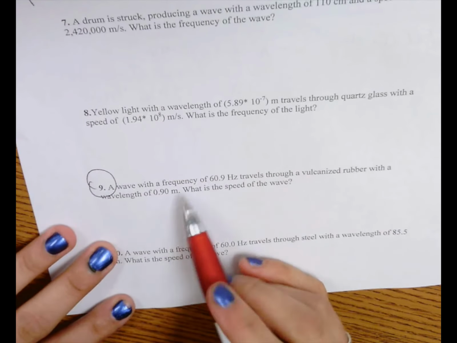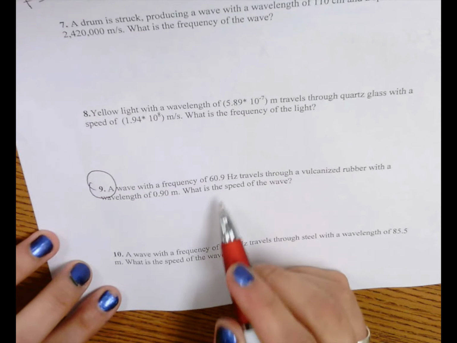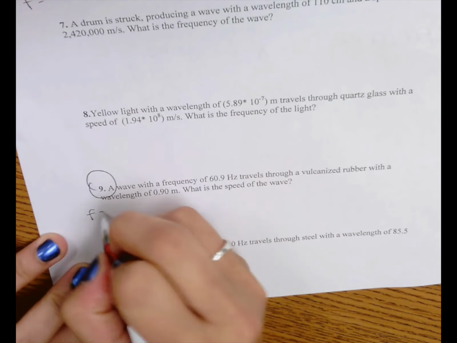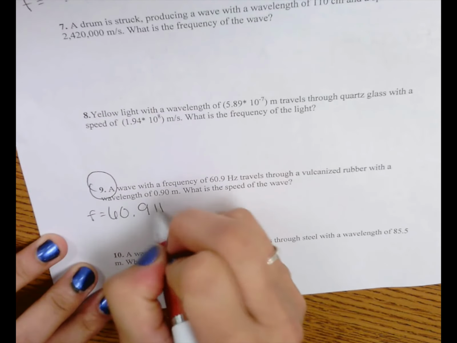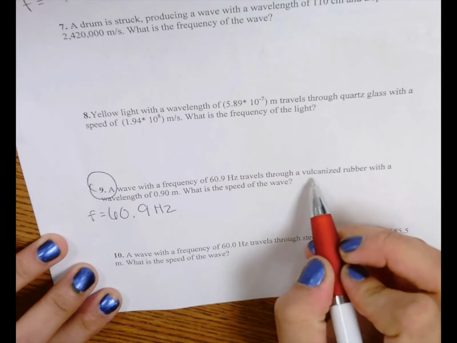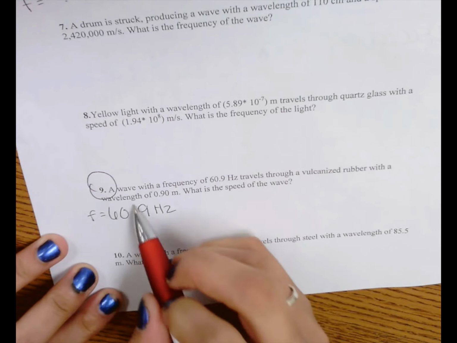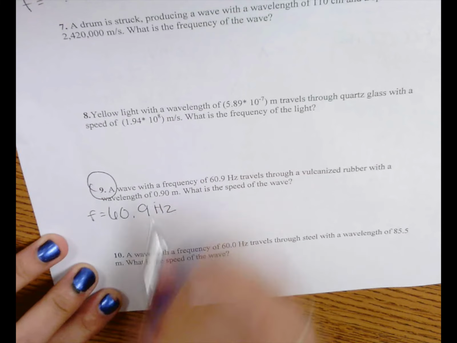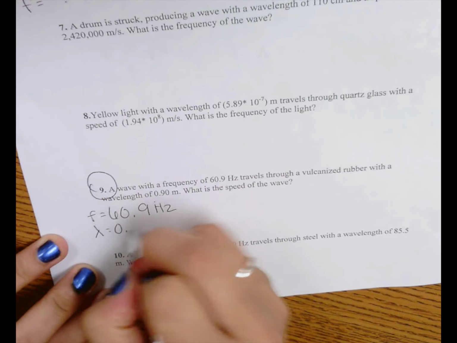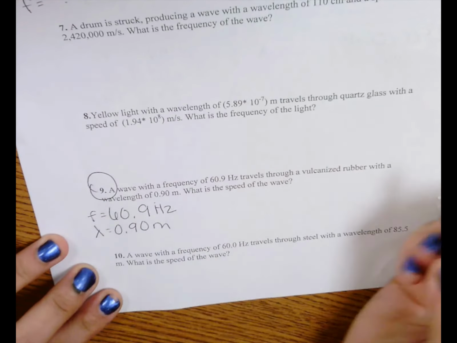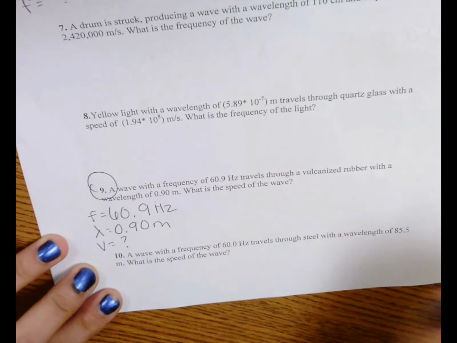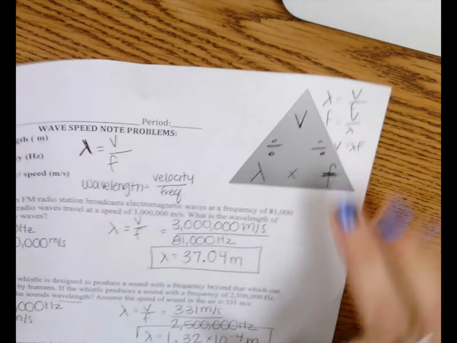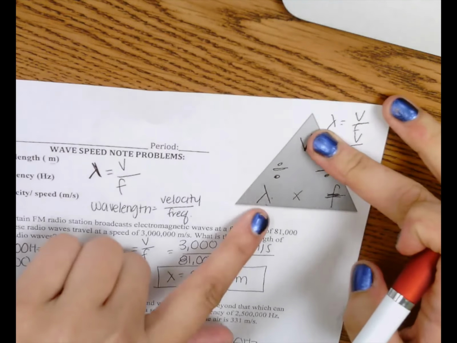Okay? Last but not least, let's go ahead and do number 9. A wave with a frequency of 60.9 hertz travels through a vulcanized rubber with a wavelength of 0.90 meters. So we know the wavelength is 0.90 meters. What is the speed of the wave, or what is the velocity of the wave? So let's flip it over. We know that velocity is equal to wavelength times frequency.